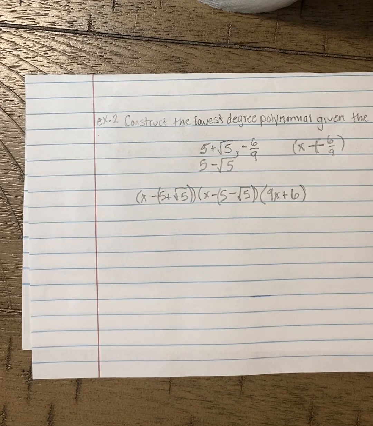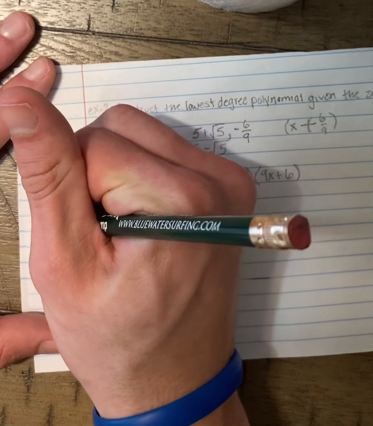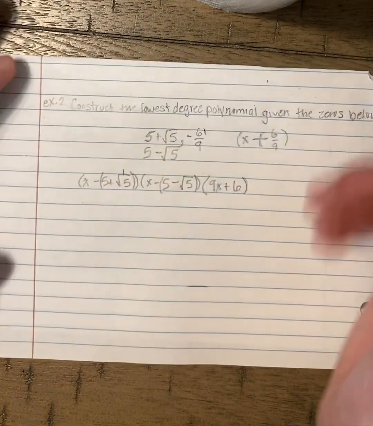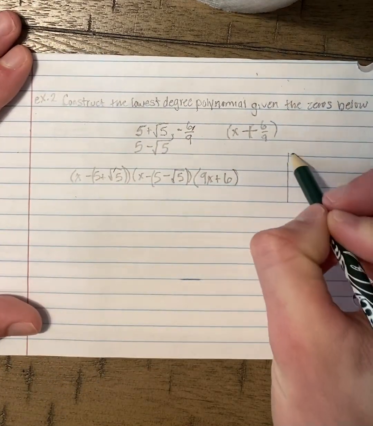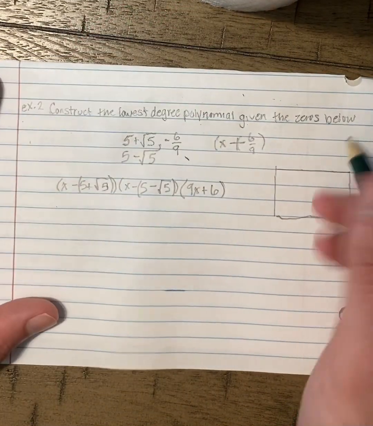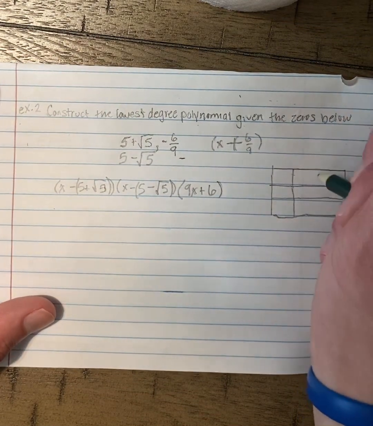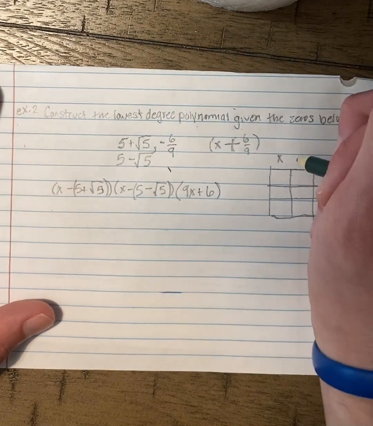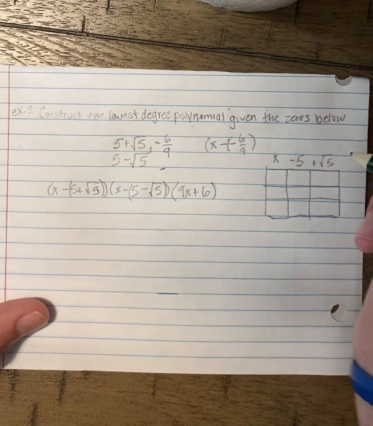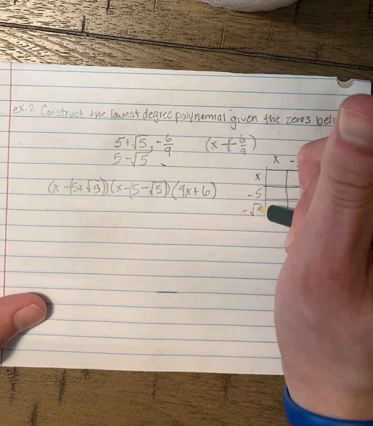So this is a lot of numbers here, and it can be really confusing, but you can also use the table. Do it on this side for the first two terms, and it will make your life a lot easier. So here you can have x minus 5 plus square root of 5, and x minus 5 minus square root of 5.